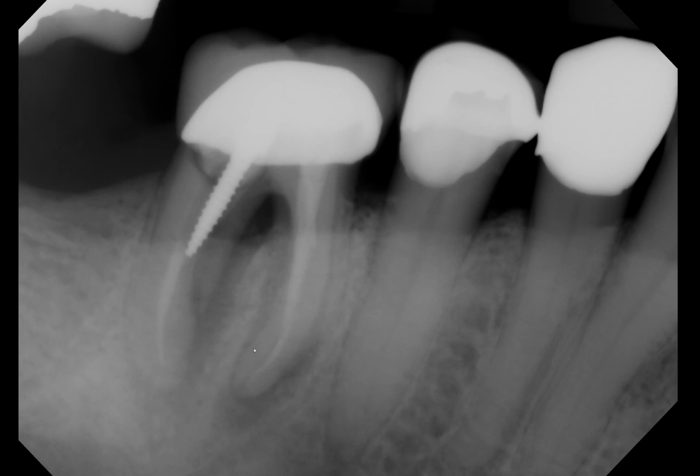But as you start to pay close attention to the root outline, especially the distal, right about here, you can see that there is a discontinuity in the outline of the root. And if you follow this radiolucent line, you will realize that it goes right to the end of this post. So here is that radiolucency, and this represents the root fracture.